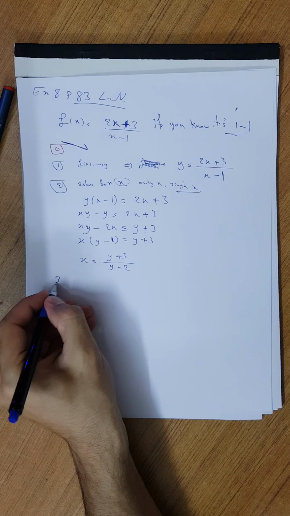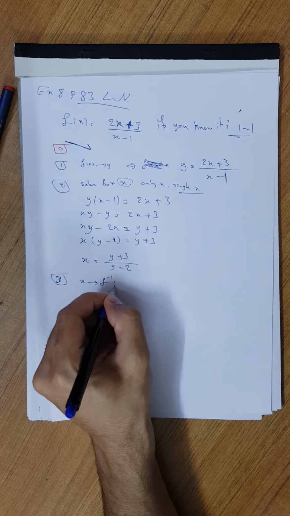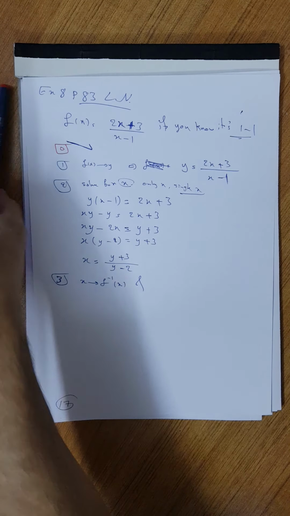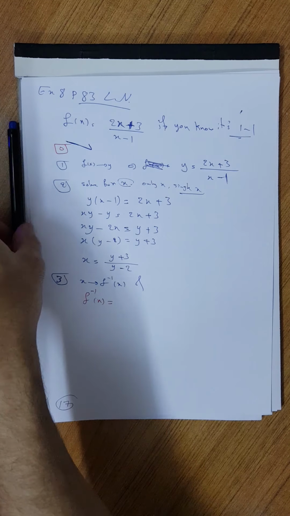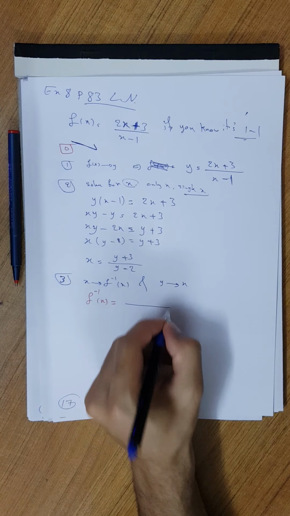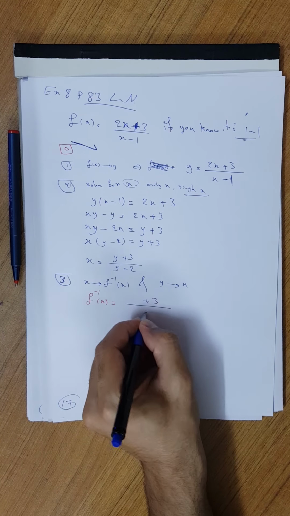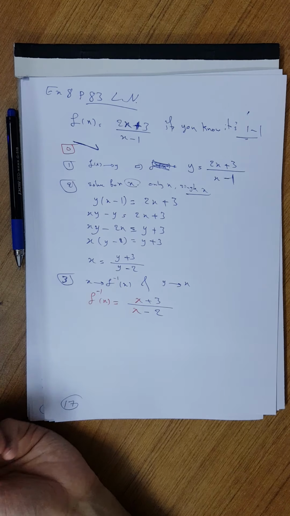Now step number 3, I say change x to f inverse of x, and y to x. So I get f inverse of x is equal to (x + 3) / (x - 2). I think it's easy.